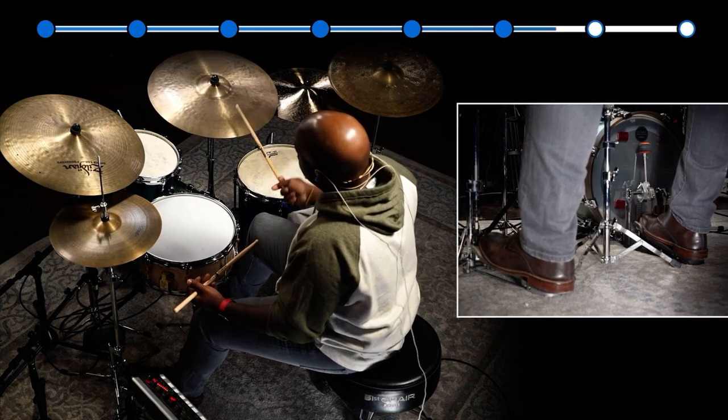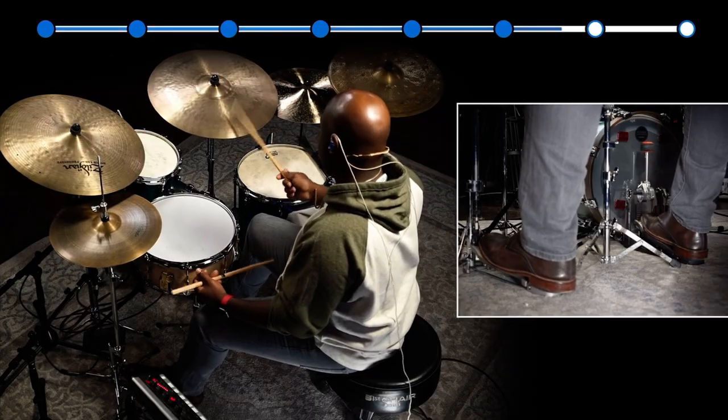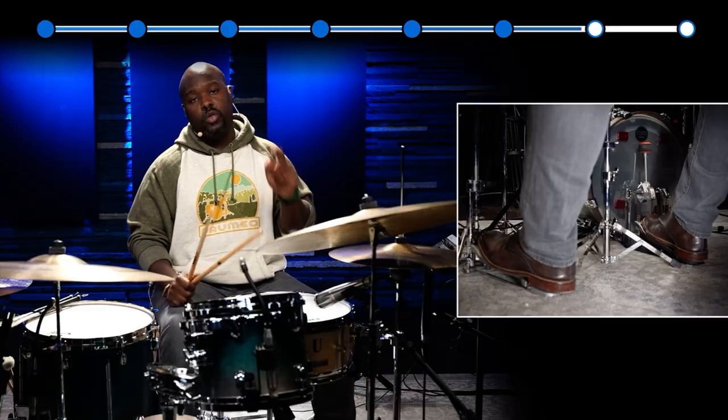1, 2, 1, 2, 3. Right? So it's going to happen at the end of the second A going into the bridge and the end of the last A going into the top of the form again. All right, here we go. 1, 2, 3, 4.